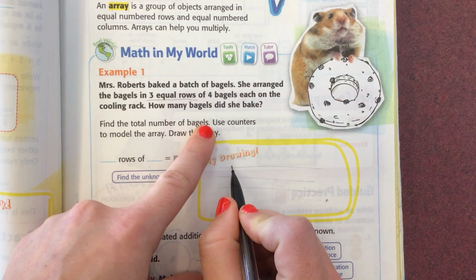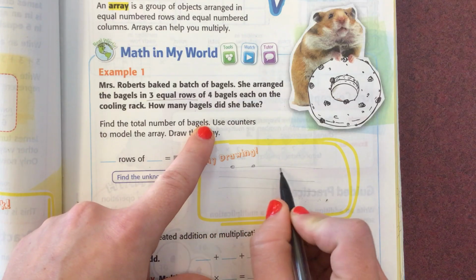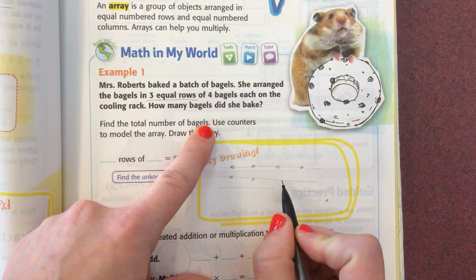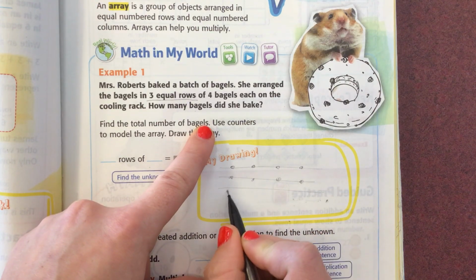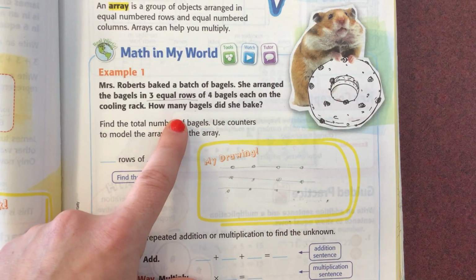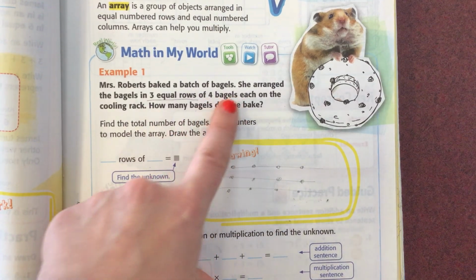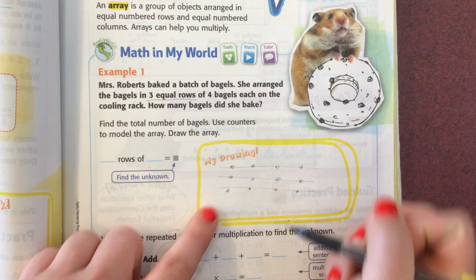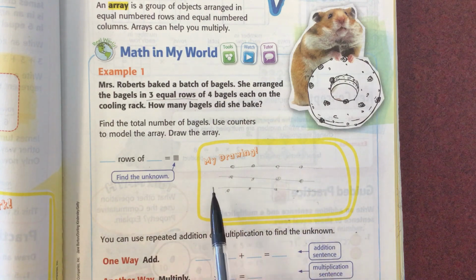So there's 4 in each of these. 1, 2, 3, 4. 1, 2, 3, 4. 1, 2, 3, 4. And it doesn't tell us how many columns, but when we draw it out, we can tell we have 4 columns and 3 rows.